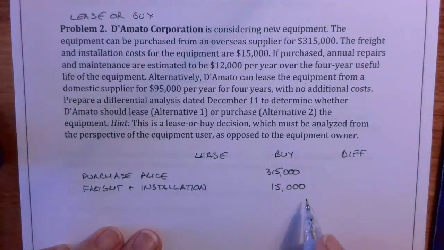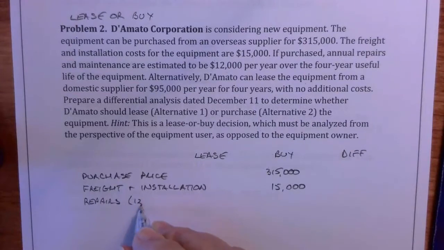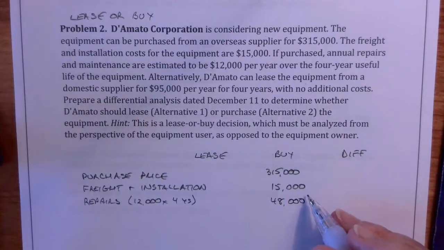If purchased, annual repairs and maintenance are about $12,000 per year over a 4-year useful life. So we're looking at 4 years. This is repairs and maintenance, and we'll say it's 12,000 times 4 years. That would be 48,000. And these are all cash outflows.